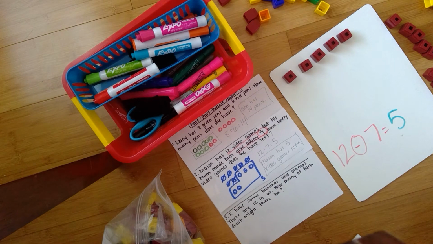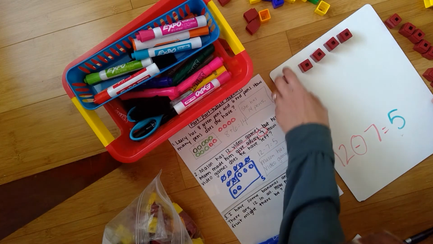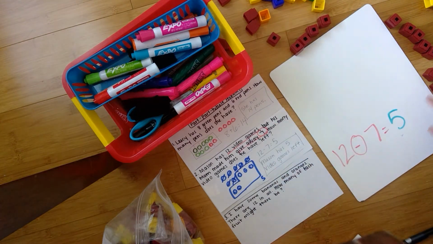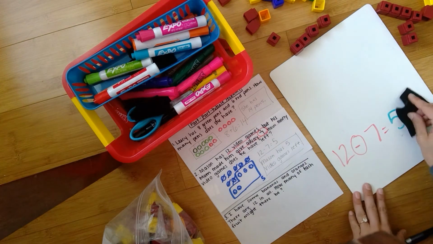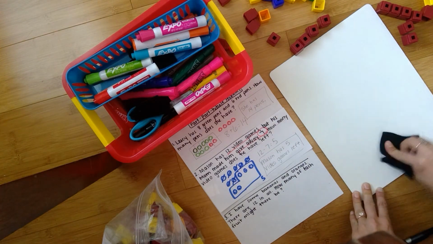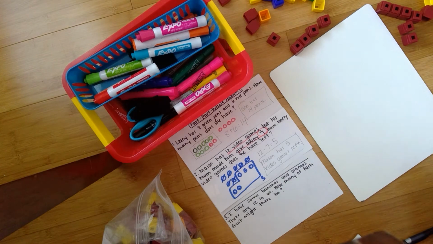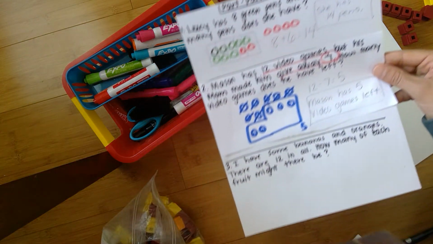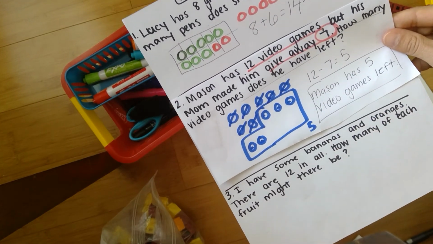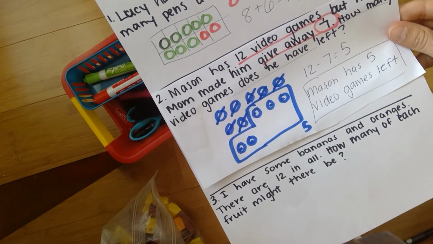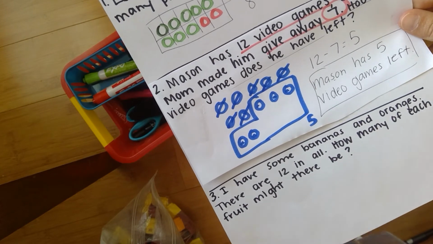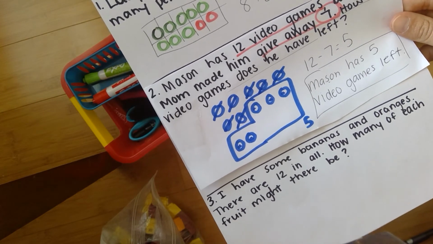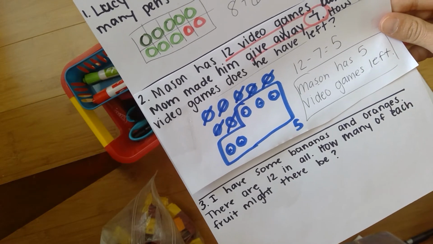All right, now let's do one more. So we've been finding whole parts. So let's see what this next one is. All right. And I know this next one is a little trickier because it's more subjective. You can do anything you want. So let's read it. I have some bananas and oranges. There are 12 in all. How many of each fruit might there be?